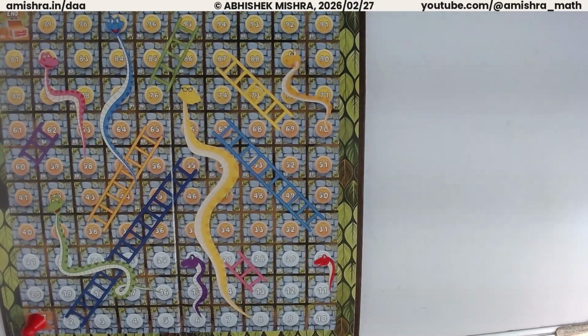If there is a ladder, we move up the ladder, which gives the maximum possible number. If there is no ladder, we move the maximum possible number in which there is no snake. And if all are snakes, we move to the snake which gives the highest number. In this way we can reach our target 100 in the least possible jumps.